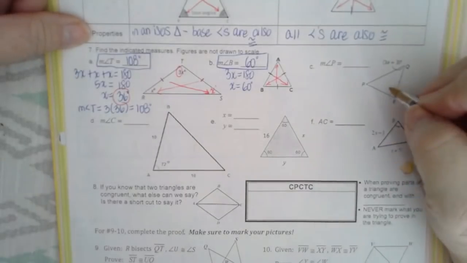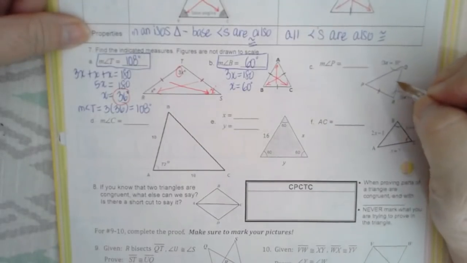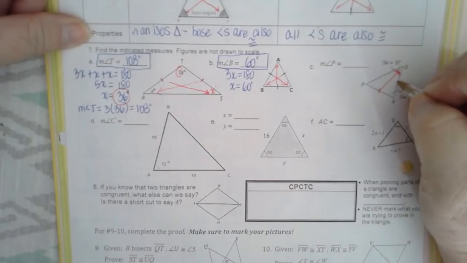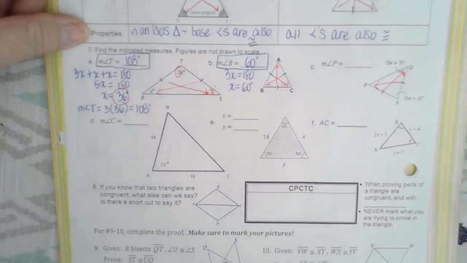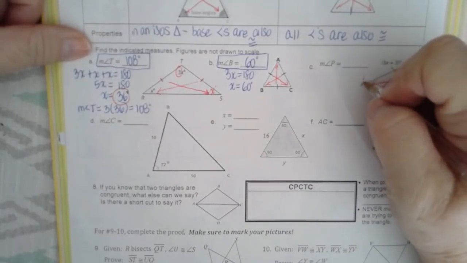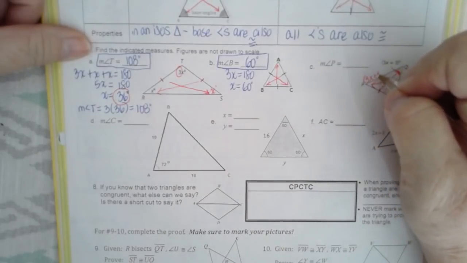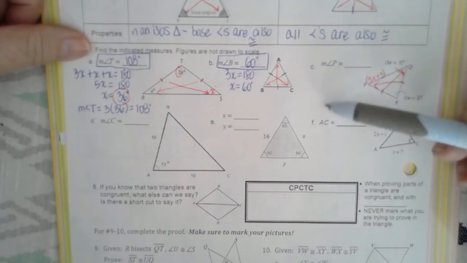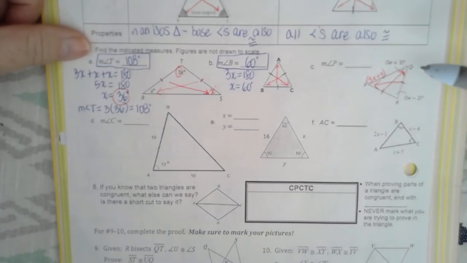For this next one, I'm going to do the same thing. So these are my congruent sides, so these are my congruent angles, which means if Q is 3x plus 3, P is 3x plus 3. So if we add all 3 of those up, because of the room that we have here, I'm going to go ahead and combine them.